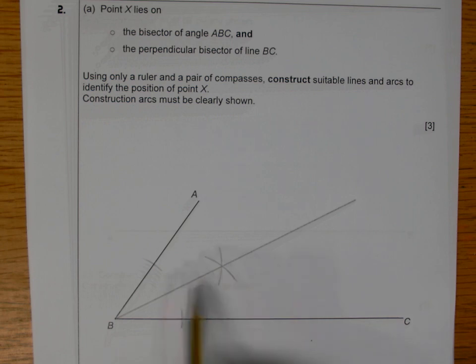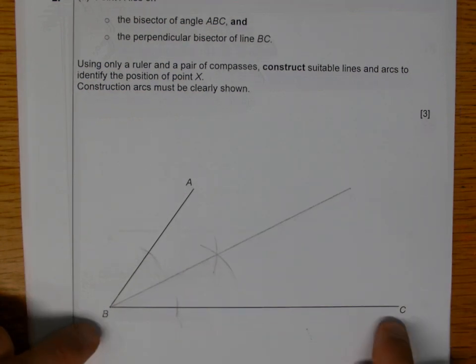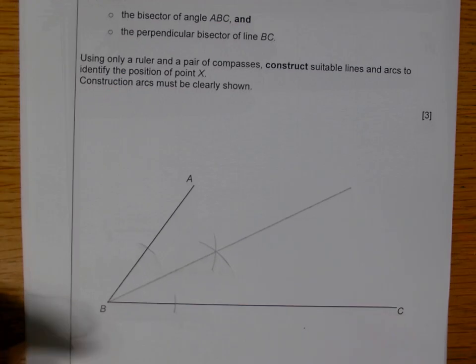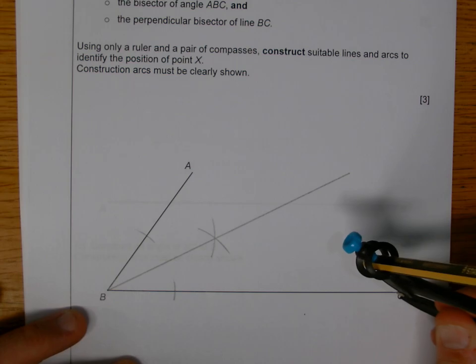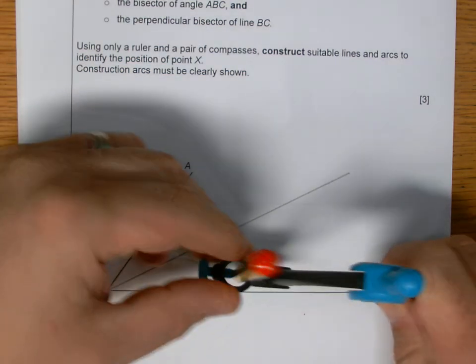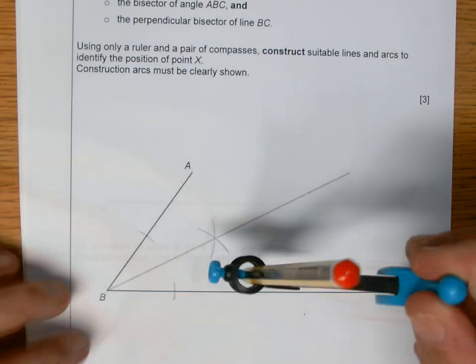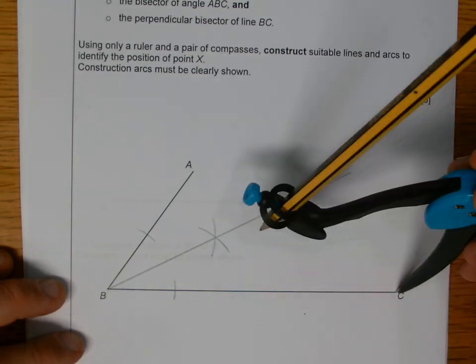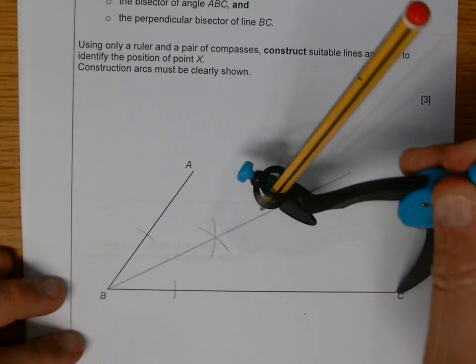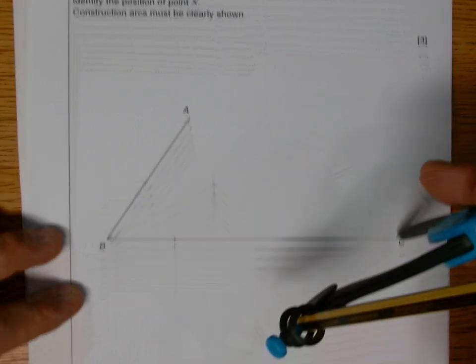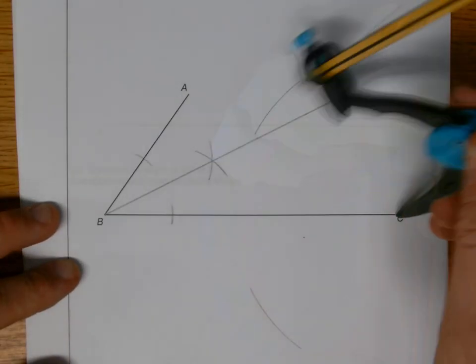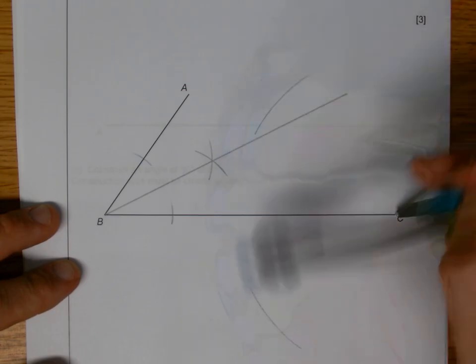So the point X is on that line somewhere, but it also is going to be on the perpendicular bisector of the line BC. So remember, when we do a perpendicular bisector, we go to the end of the line and we open up our compass so it's more than halfway. As long as we go more than halfway, we don't have to measure it, that's absolutely fine. And we're going to draw an arc up here and an arc down here. Some people like to draw a full part of a circle, and you can do that if you wanted to.